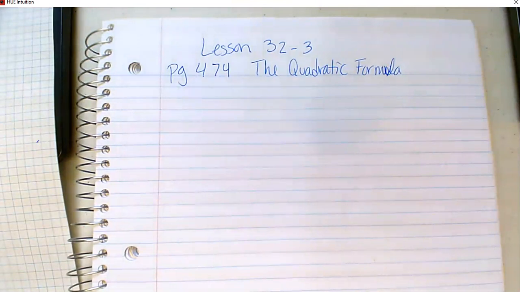Most of the time, it is my go-to method for solving a quadratic. If I want to find the x-intercepts of a quadratic, it's going to be my go-to method. However, the other methods, graphing and putting it in vertex form using completing the square or solving by square root method, are also useful if you're trying to get other information about the quadratic. So I'm going to show you how to use the quadratic formula.